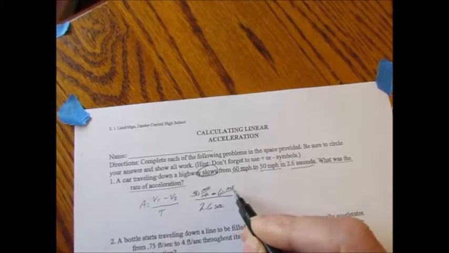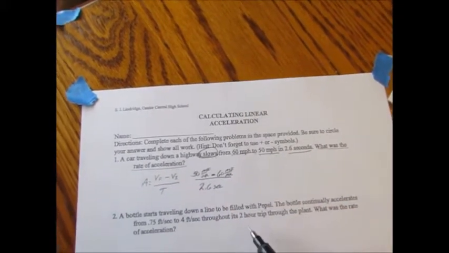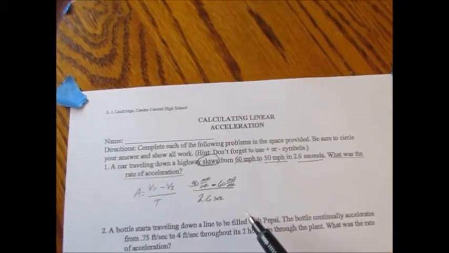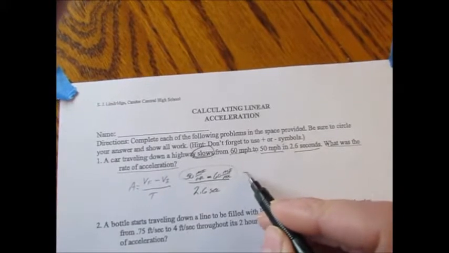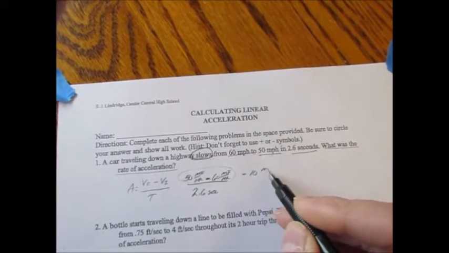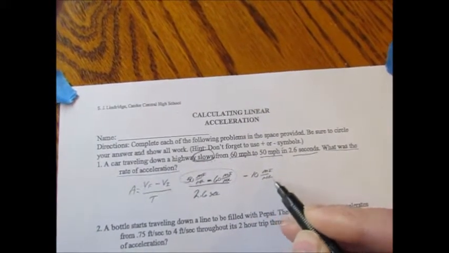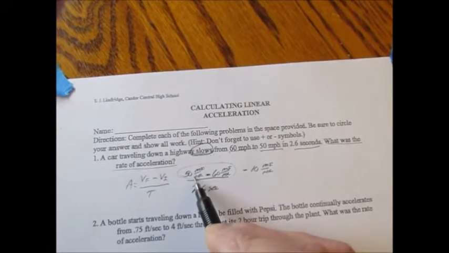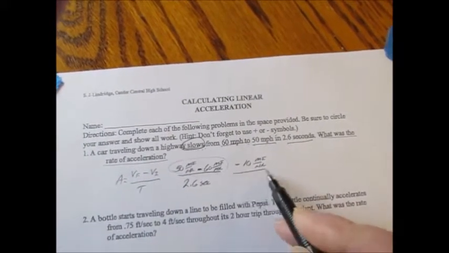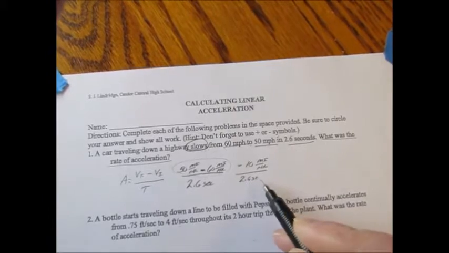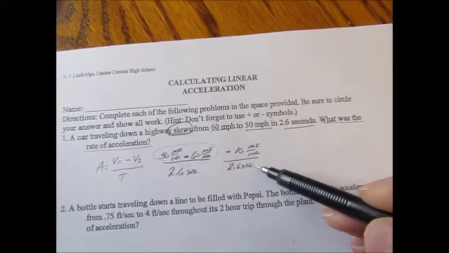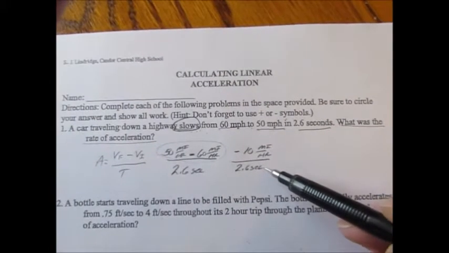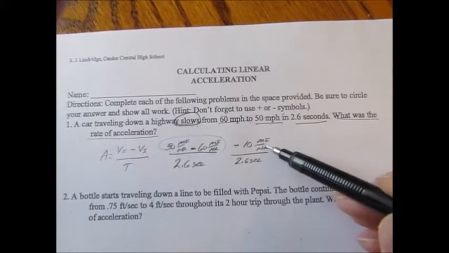Now I know step 4, after we've plugged in our numbers with step 3, says check our units. I'm going to do this right off the bat. Our units are good here, so this ends up being a negative 10 miles per hour because our 60 is bigger than our 50, so we're going to end up with a negative 10 over 2.6 seconds. Now here's where it gets tricky. This can't stay this way because miles per hour per second is not an acceptable unit for acceleration. We have to do miles per hour squared or feet per second squared.